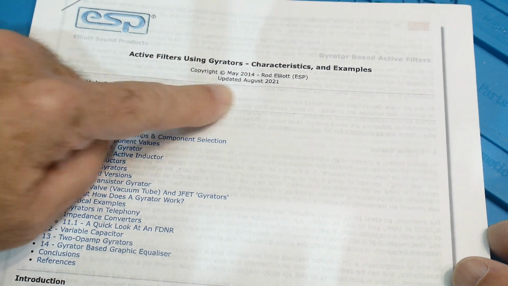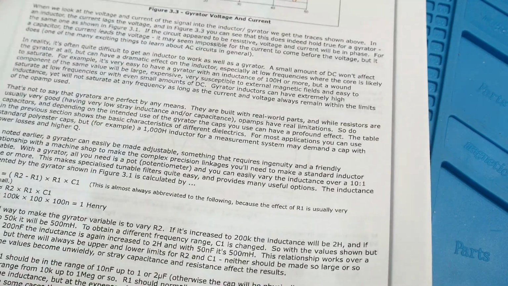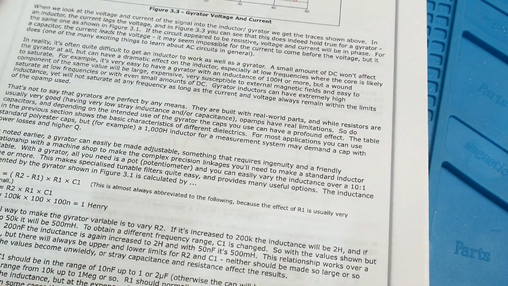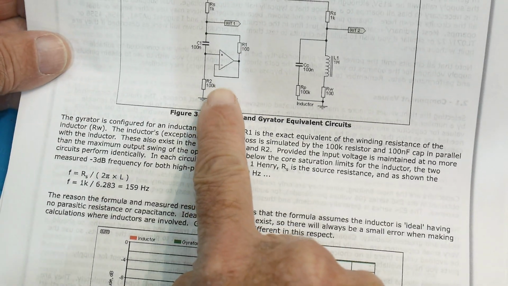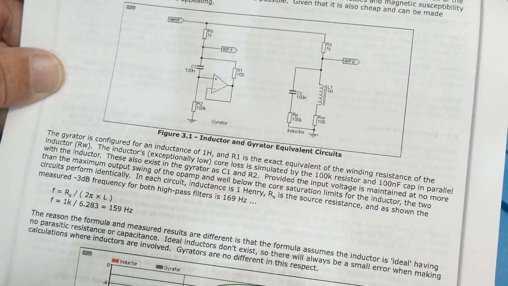So this was done in 2014. Great paper. So I was really, really interested in this. It has not too complicated mathematics that you can sort of follow along. It talks about a simple gyrator and its equivalent circuit with an inductor. It gives some plots and stuff.